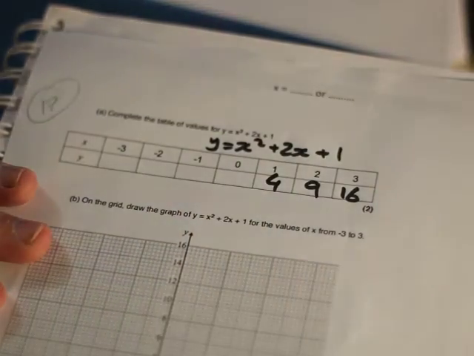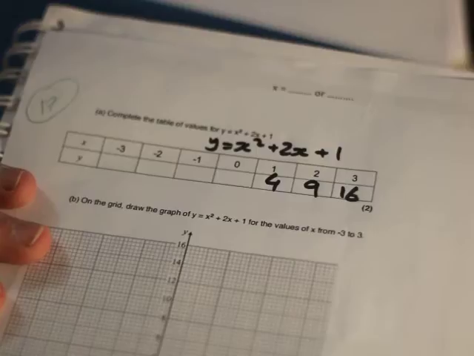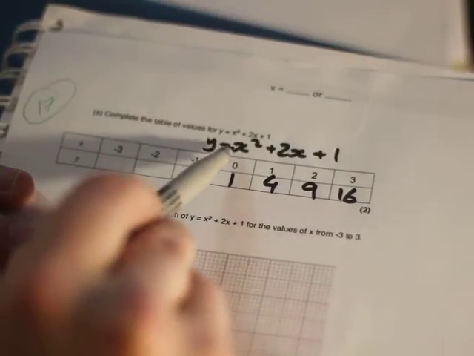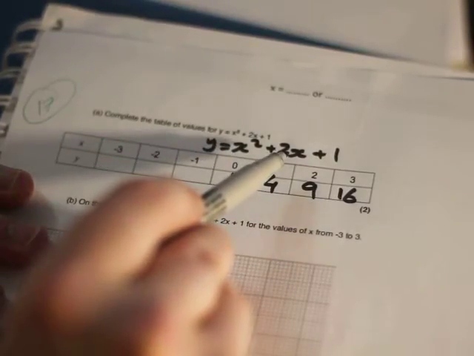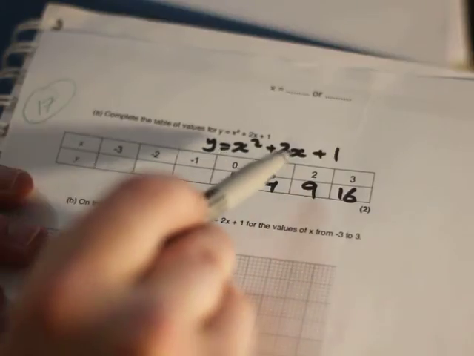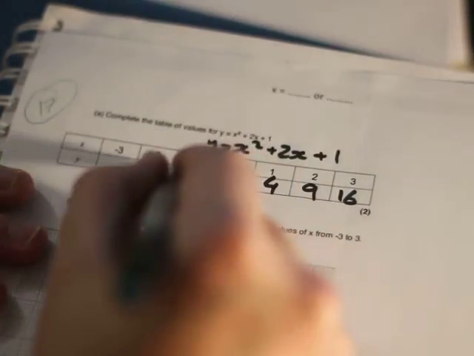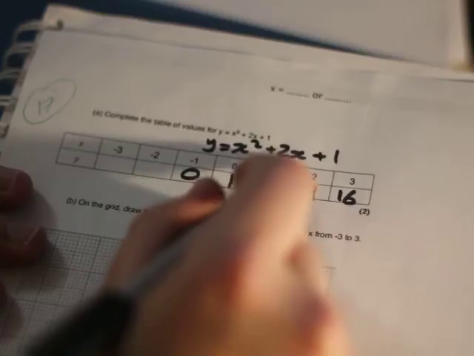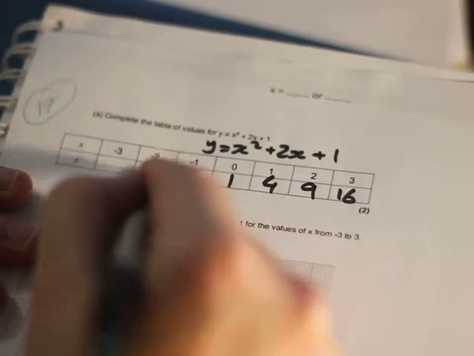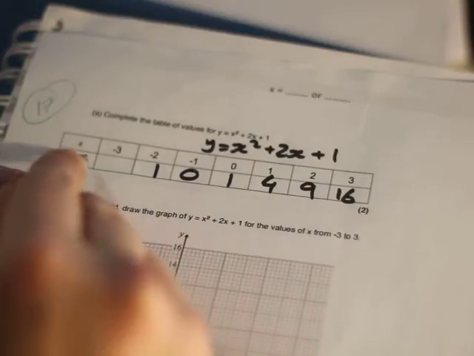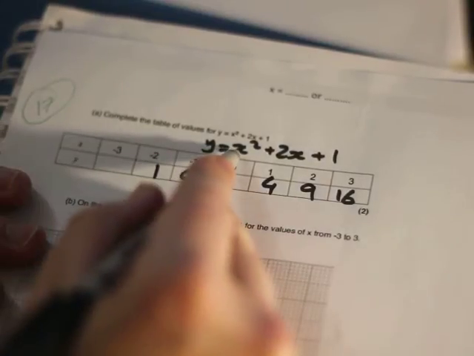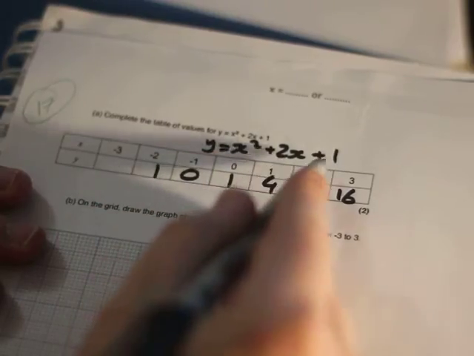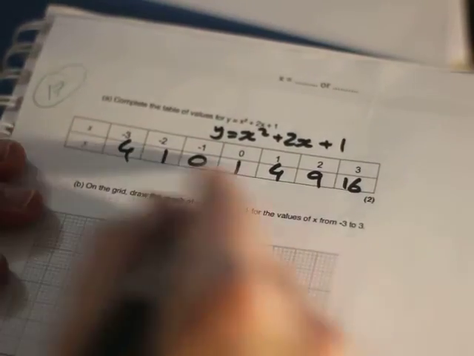Interestingly, these are the square numbers and there is a reason for this. 0 plus 0 plus 1 is 1. Now for the negatives, we've got negative 1 squared, that's 1, plus 2 lots of negative 1, that's negative 2, so 1 take away 2 is negative 1, plus 1 is 0. Negative 2 squared, that's 4, plus negative 4, so that's 0 plus 1, and it's just going to go like that, and you can probably imagine what the next one's going to be. Negative 3 squared, that's 9, plus 2 lots of negative 3 is negative 6, 9 plus negative 6 is 3, plus 1 is 4. So it's symmetrical.